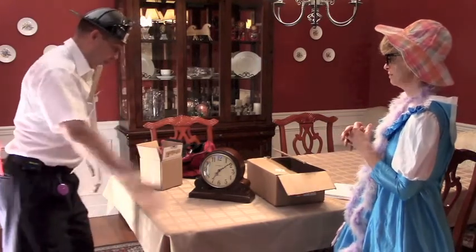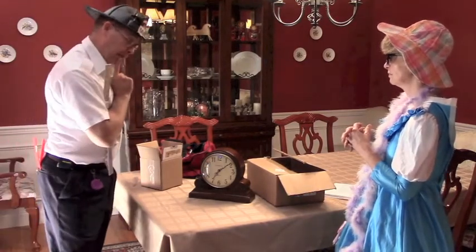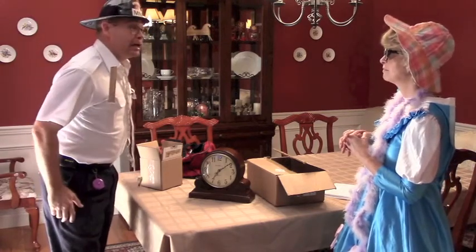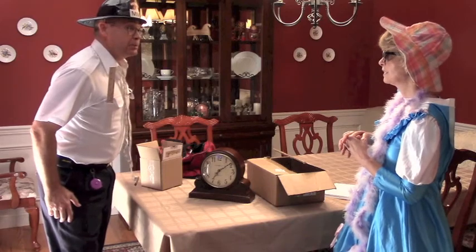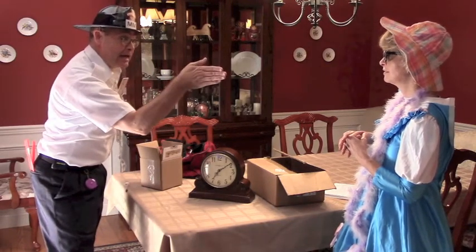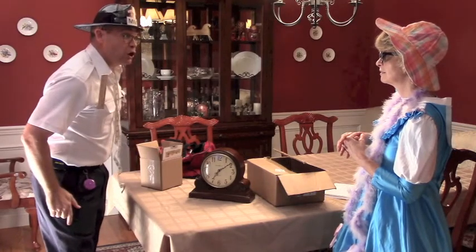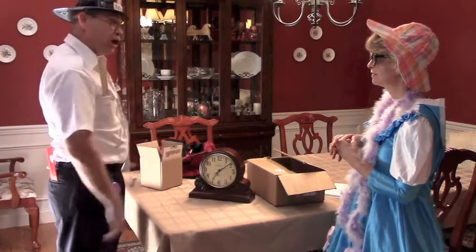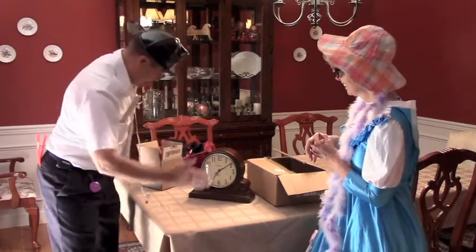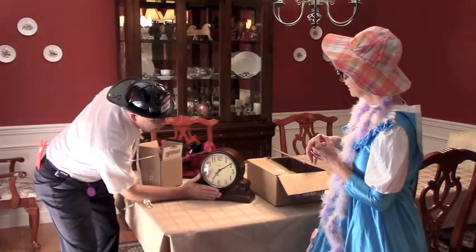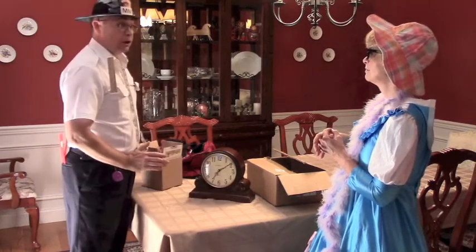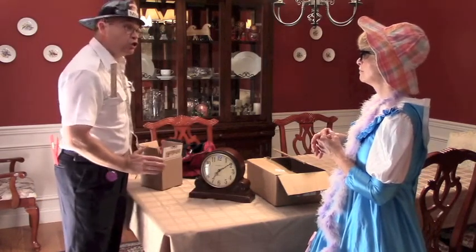Great. I think what I will do is measure it with the Measurement Man system. The Measurement Man system uses the Measurement Man hand as the unit of measure. So I'm going to measure your clock using the Measurement Man hand. Let's see. It's 2.